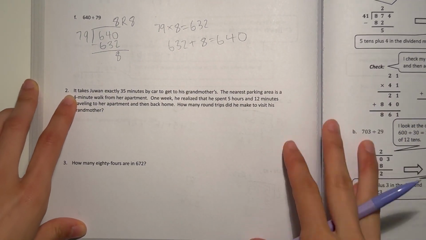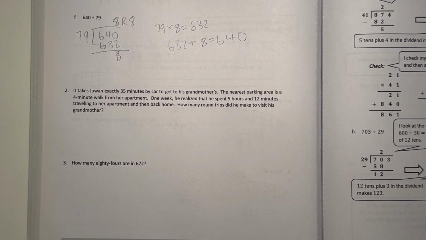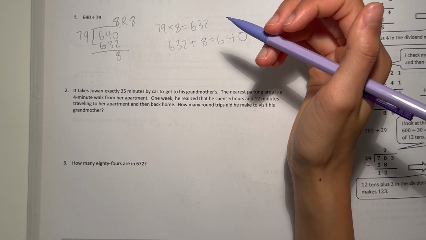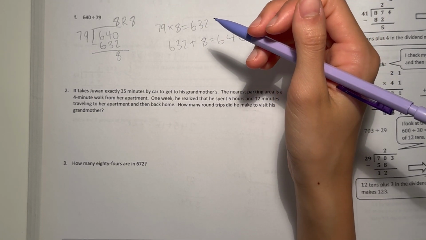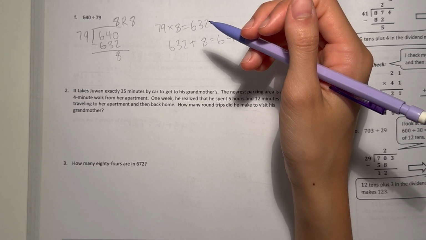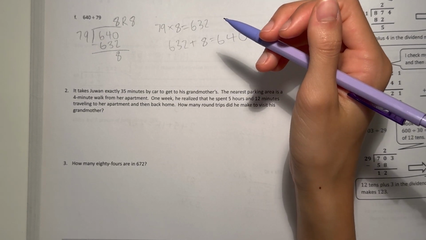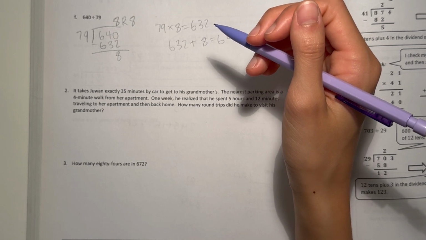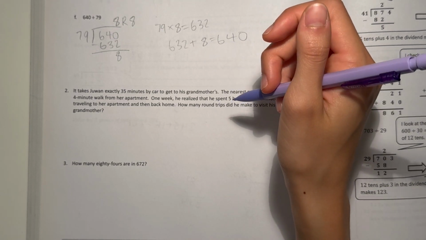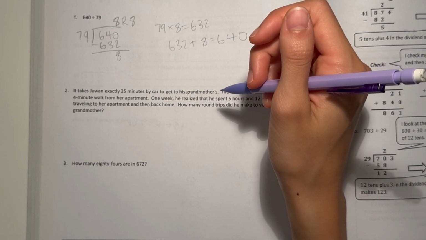Number 2. It takes Juan exactly 35 minutes by car to get to his grandmother's. The nearest parking area is a 4-minute walk from her apartment. One week, he realized that he spent 5 hours and 12 minutes traveling to her apartment and then back home. How many round trips did he make to visit his grandmother?